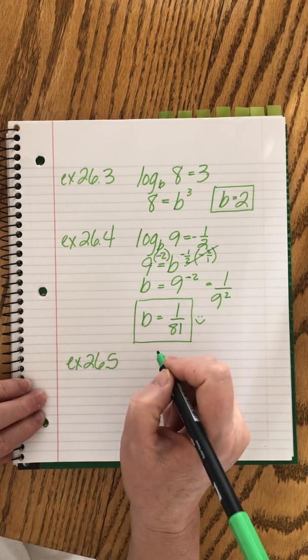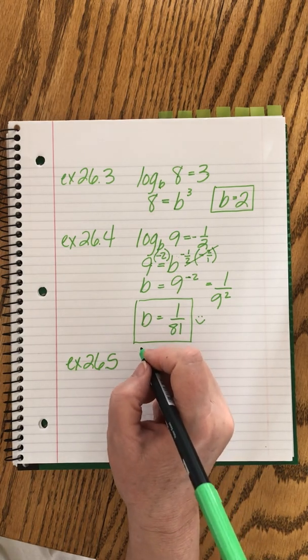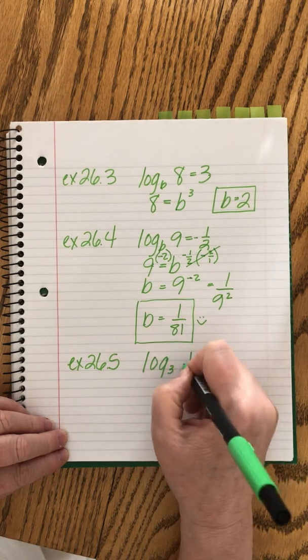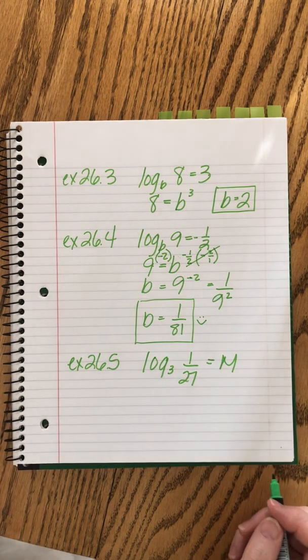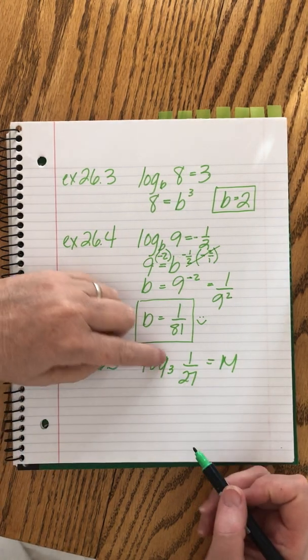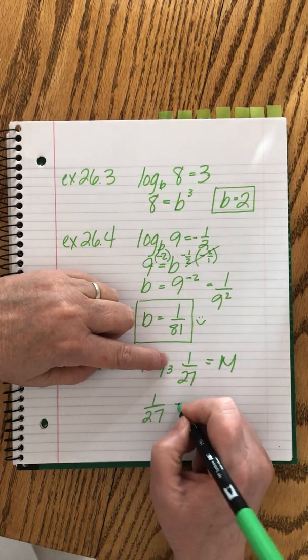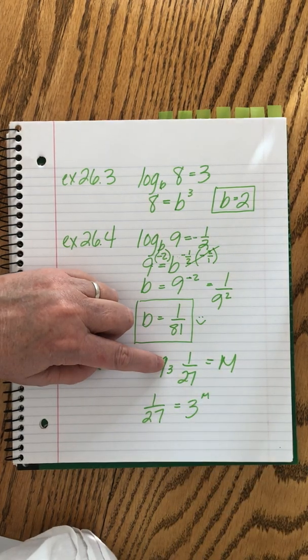26.5, and there are 7 in all. Solve. Okay, so we're going to rewrite this into an exponential form. The base is 3. This is the number. So I'm going to write 1 over 27 is the number you get when you take the base of 3 and you put an m on it.